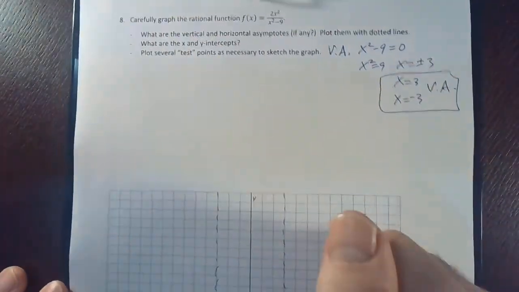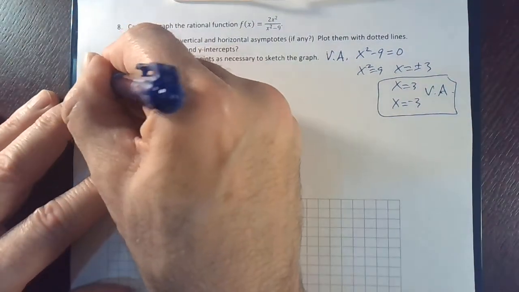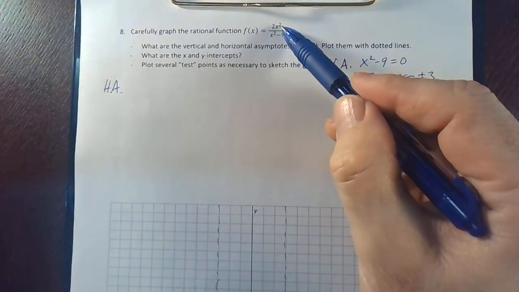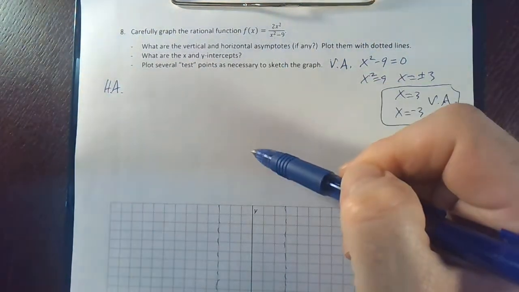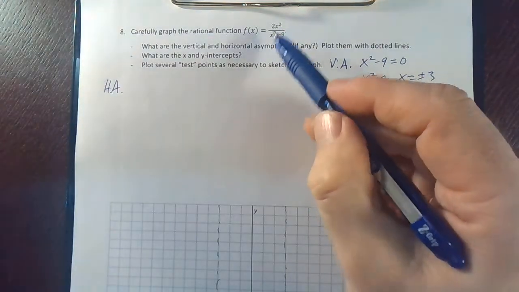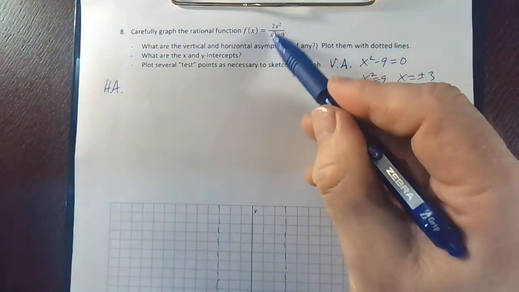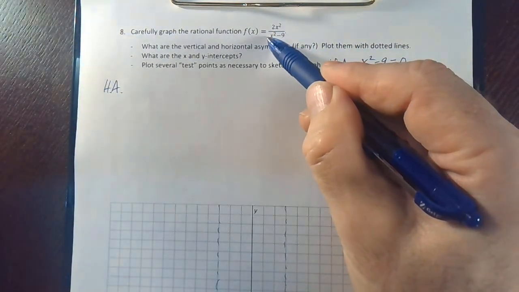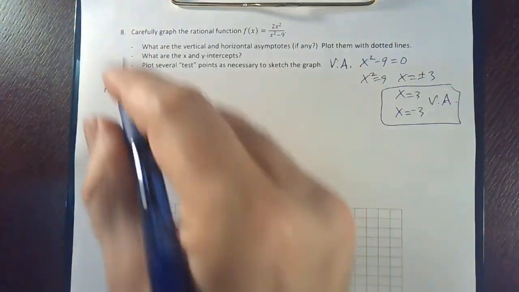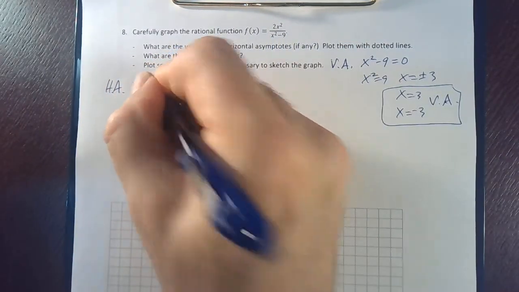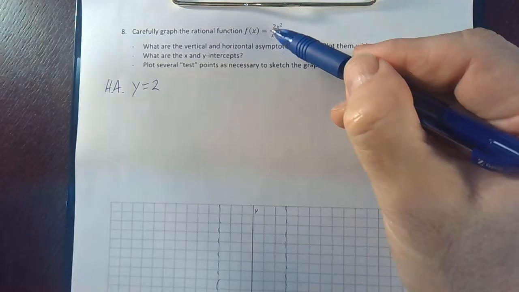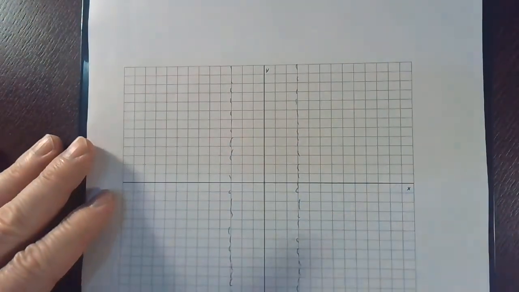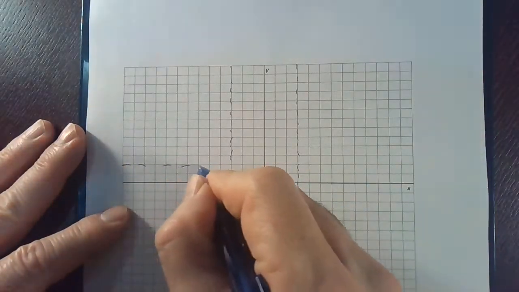Let's do the horizontal asymptote, which I will draw right over here. Notice that the degree of the top is 2 and the degree of the bottom is 2, the max exponent of the x. So how do we get the horizontal asymptote? y equals the coefficient of the x squared over the coefficient of that x squared. 2 over 1. So y equals 2. Once again, it's this 2 over this 1, giving us 2. So the horizontal line y equals 2.